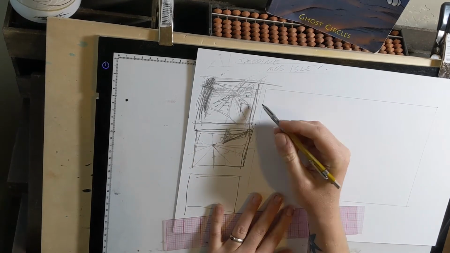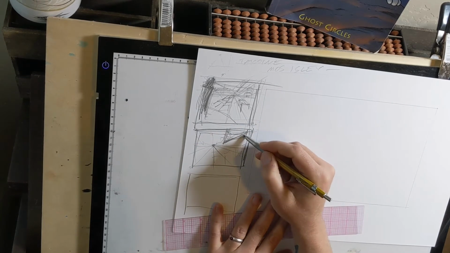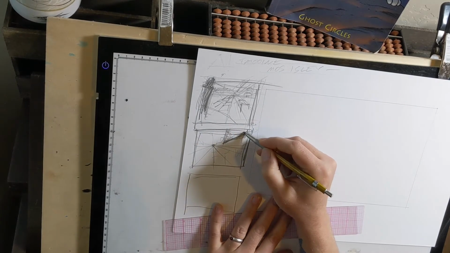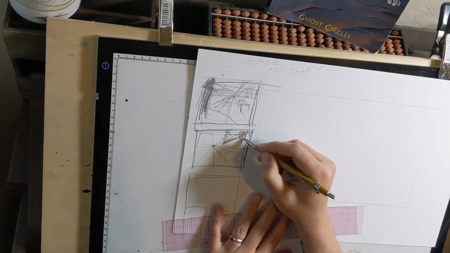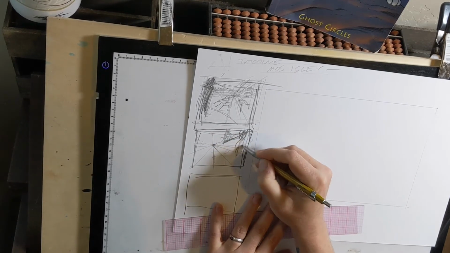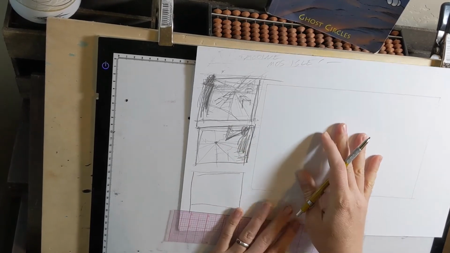Okay, that's looking pretty cool. And then we'll have our figure. And this is pretty nice, right? Because the figure could be like a Sith Lord, and he's standing up here, framing the picture, looking out over Mos Eisley, right?